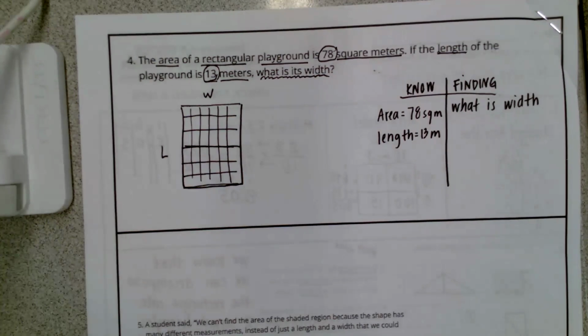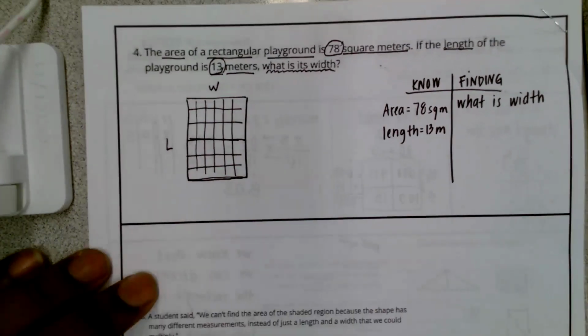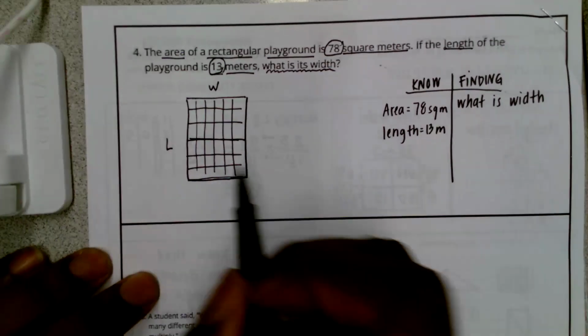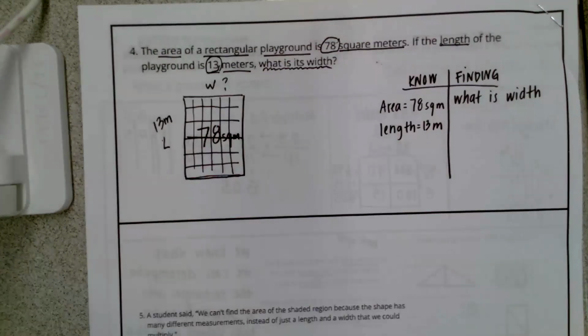Sorry about that. We know area is the amount of square units that cover a space. This is saying the area is 78 square meters. We know the length is 13 meters. We don't know the width.